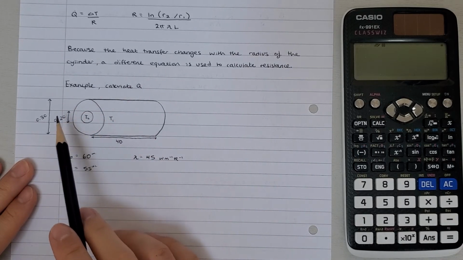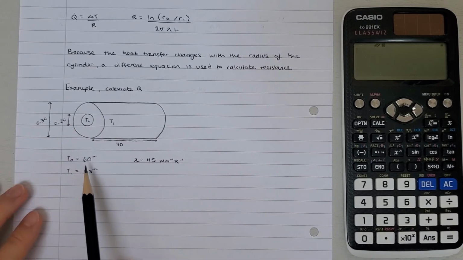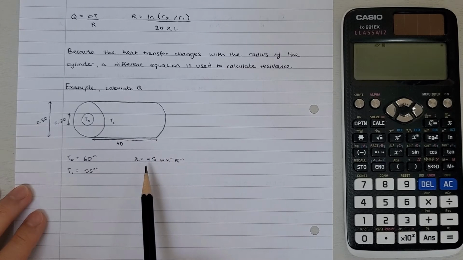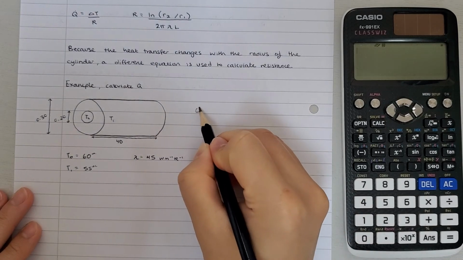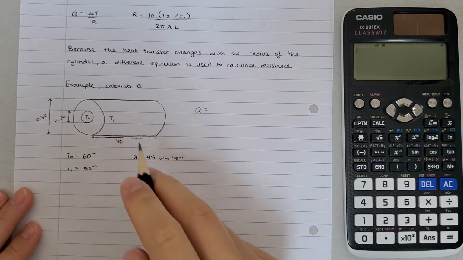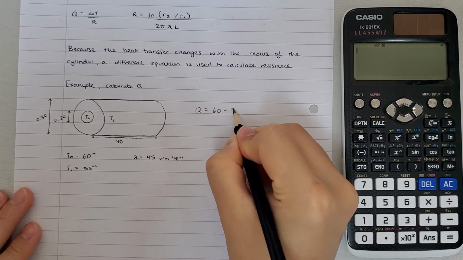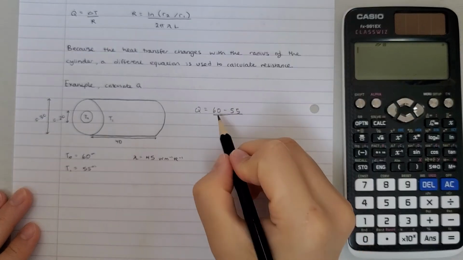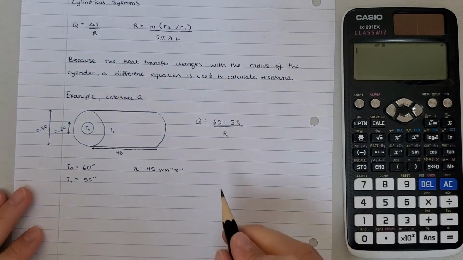We're given the inner and outer diameter, and we have 2 temperatures, the length of the cylinder and the thermal conductivity of the cylinder. So if we plug in the numbers, we have Q equals the temperature difference, which is 60 minus 55, divided by R, which is the resistance, which we're going to calculate from the next equation.